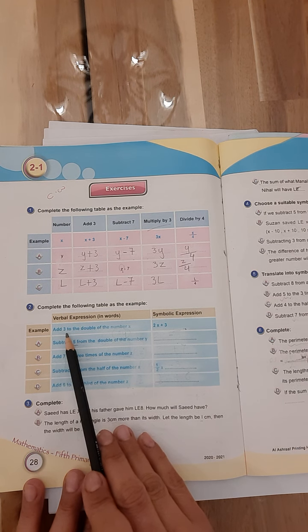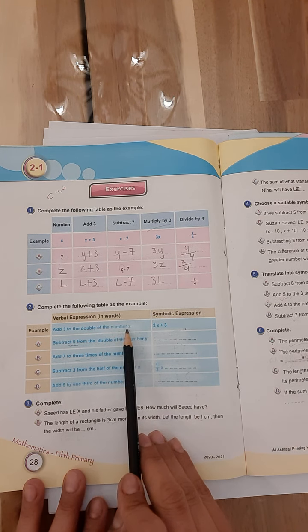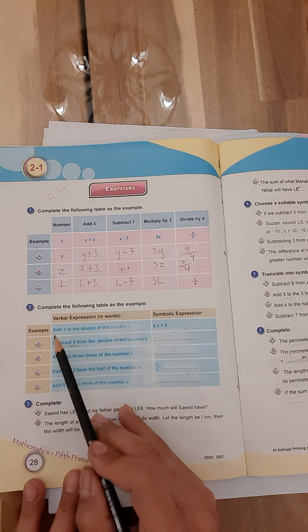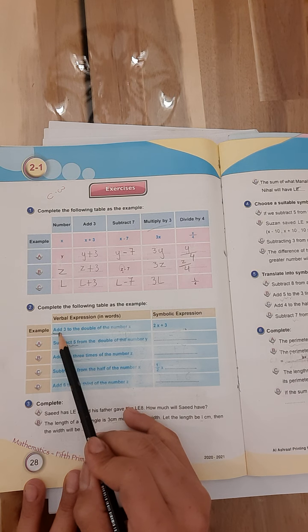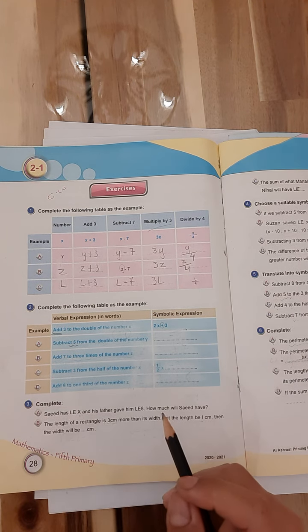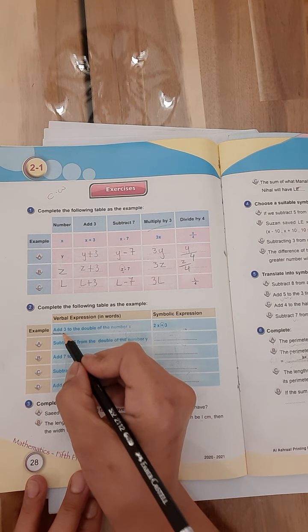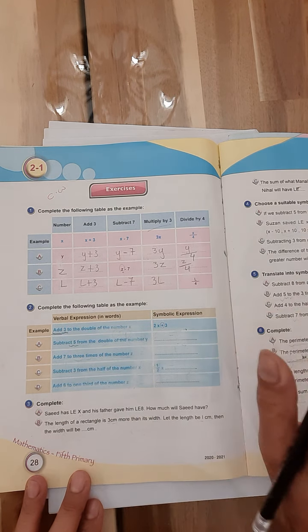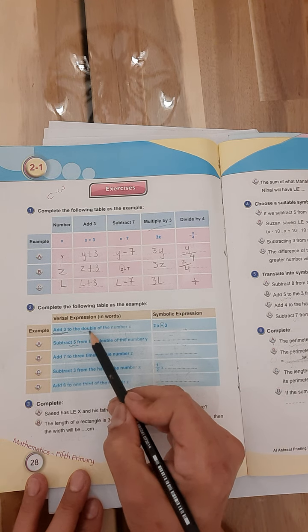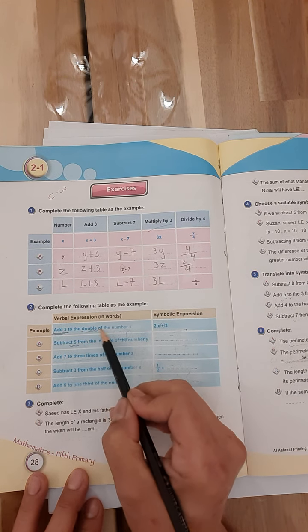Number 2, concentrate here. For example, add 3 to the double of the number x, it will be 2x plus 3. Let's explain it. The first thing to write is the operation, plus in the middle. And then, second thing to do, go to the two numbers that you have. We have 3 here, written in math and ready, and the number after to is called double of the number x. This number is not ready.